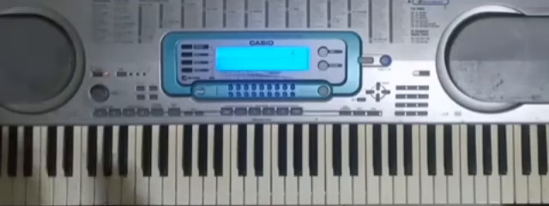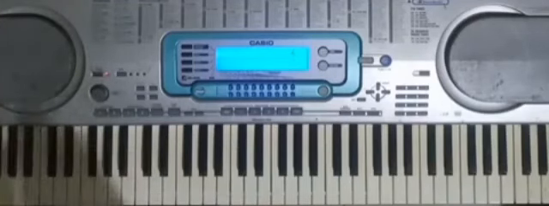So, our next lesson for the beginner workup will be on chords. No, sorry. We'll start with the major scale on C. And I'll teach you a trick to find the major scale on any key.